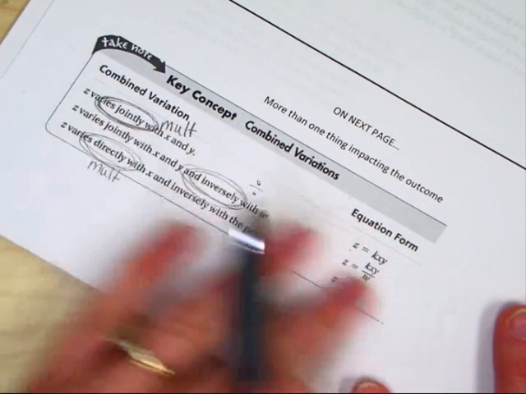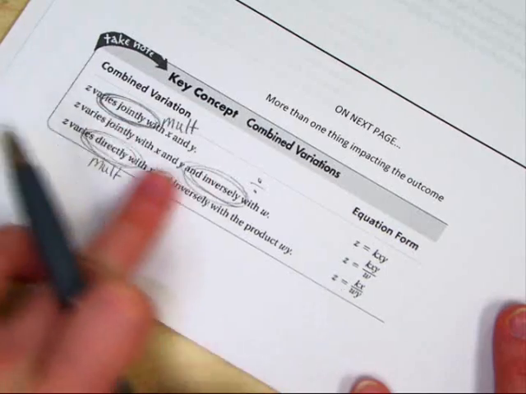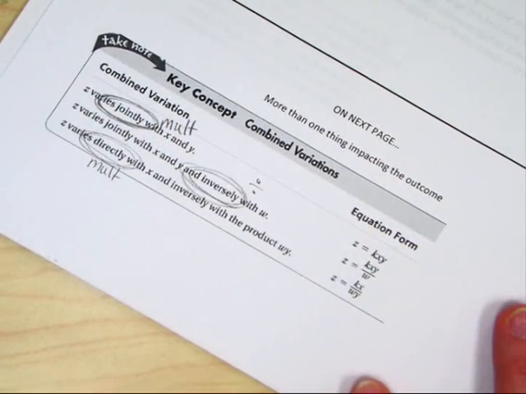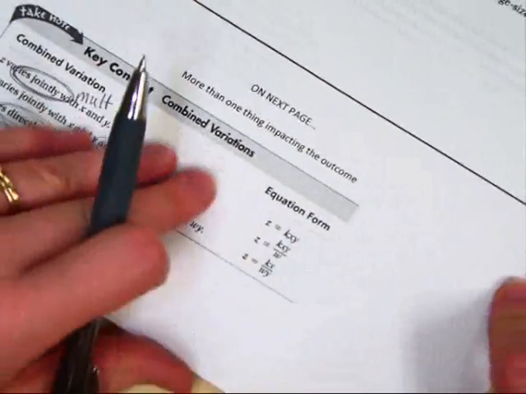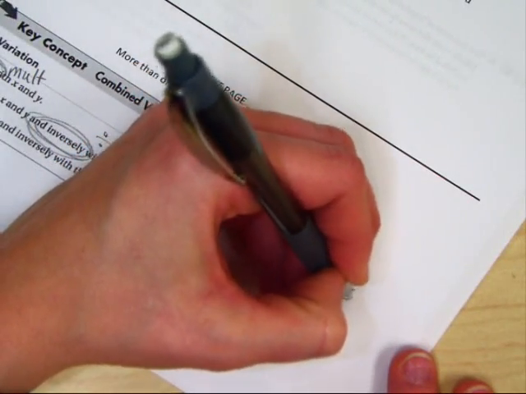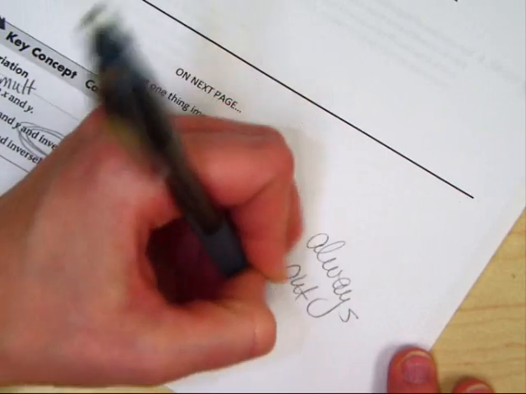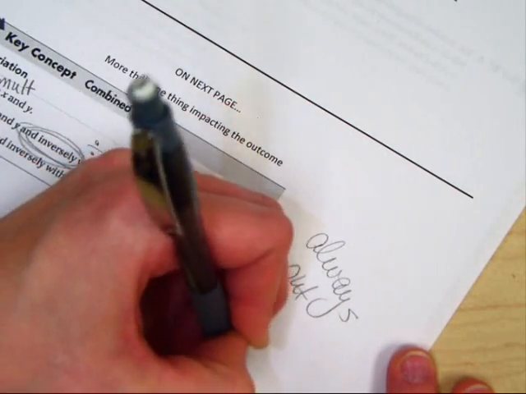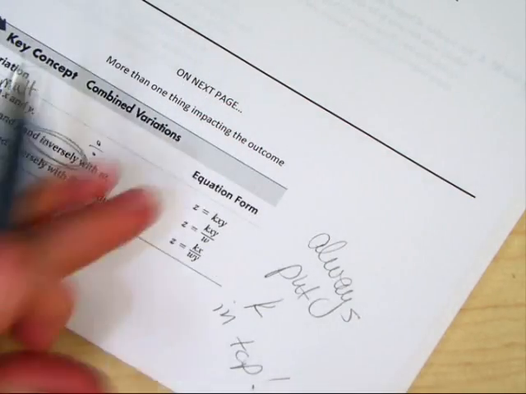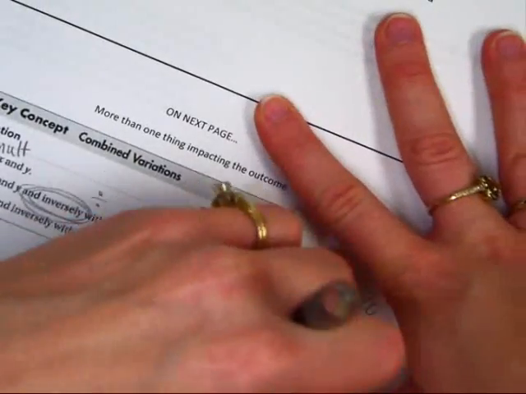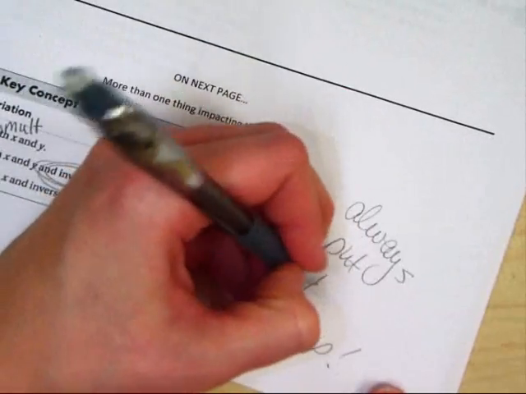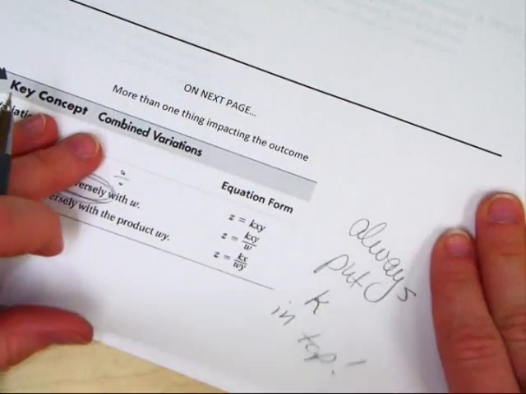And you can read over these, take a look at this. If this is what it says, this is what you write over here. How do you always start? You always put K in the top. Let's write that down. Always put K in top. And that's the letter K. It's a very messy K, but always put K. There you go. Always put K in the top.